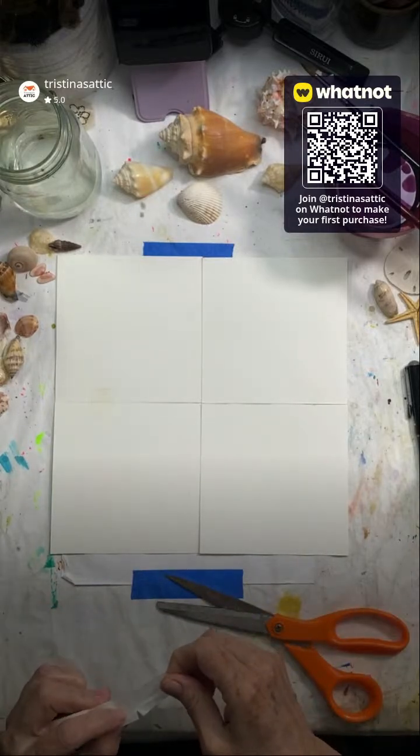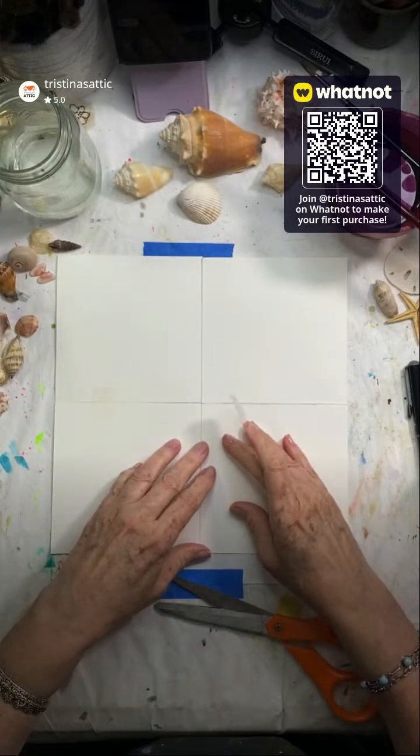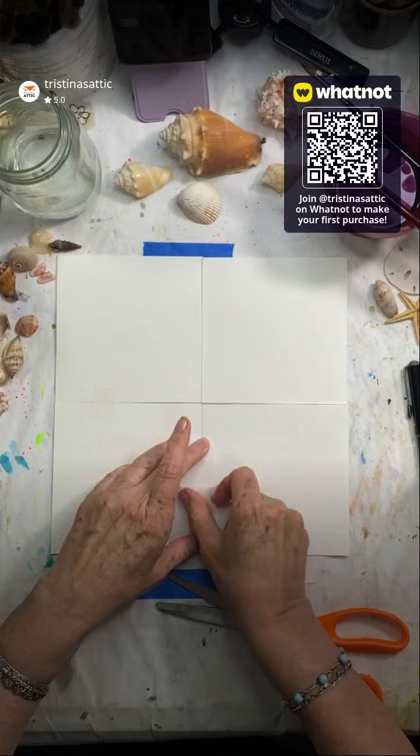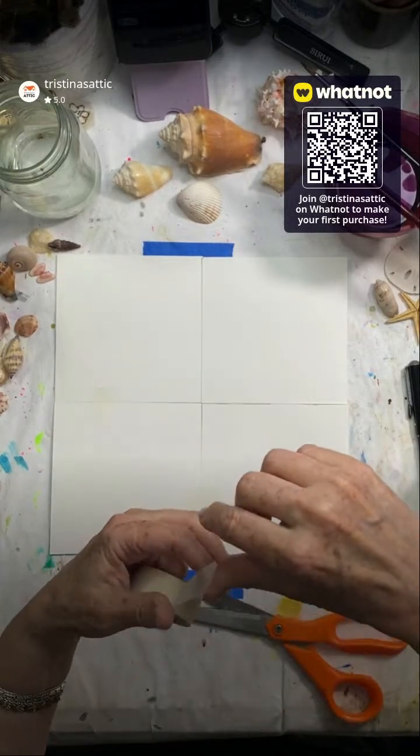So you can see that if you're more comfortable doing this in order to hold your pages, your pieces together, just don't push down too hard. You're just doing it just enough to hold it.